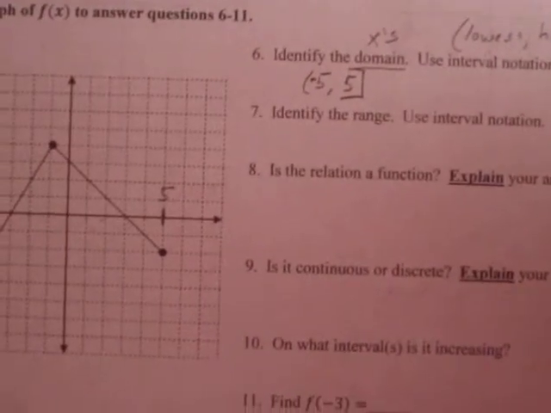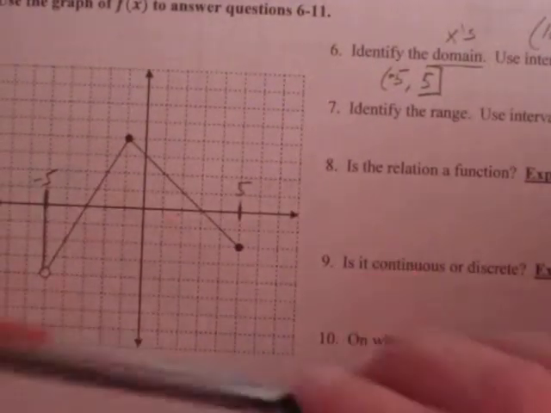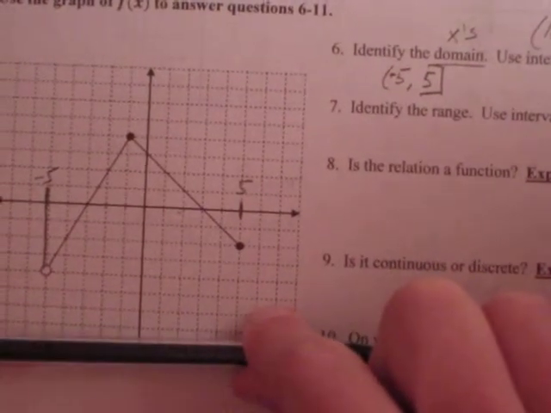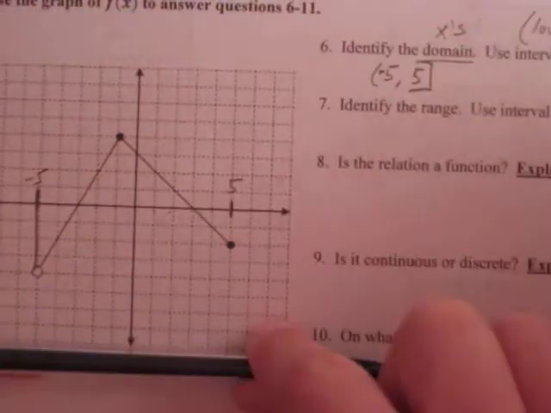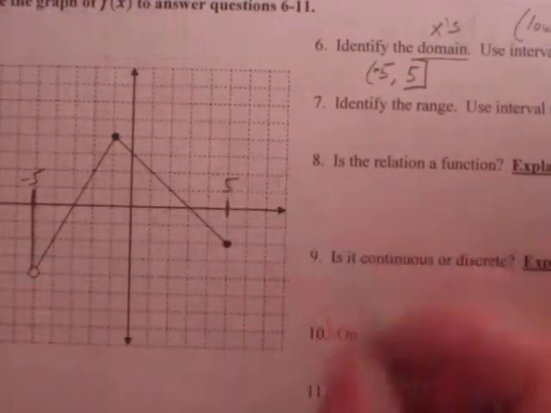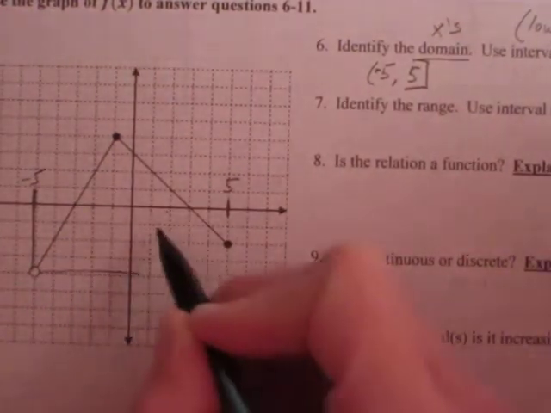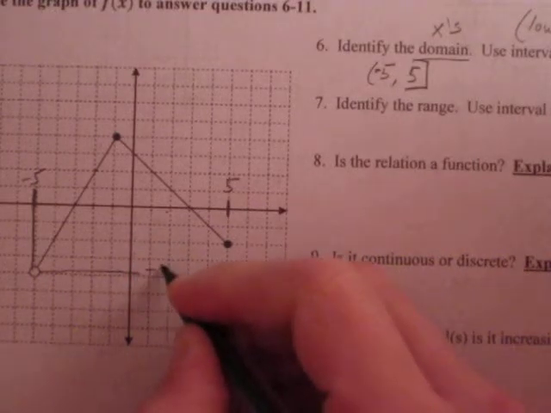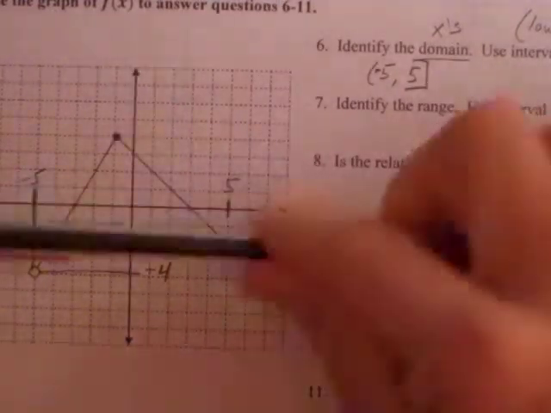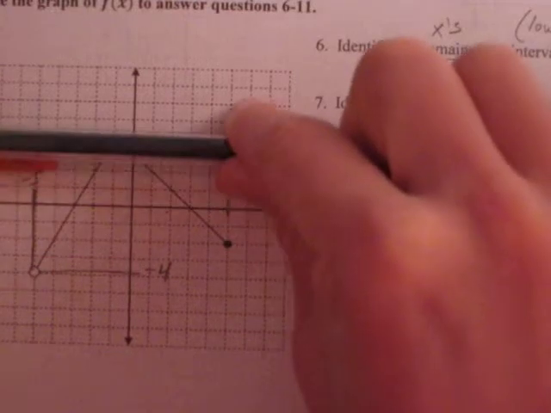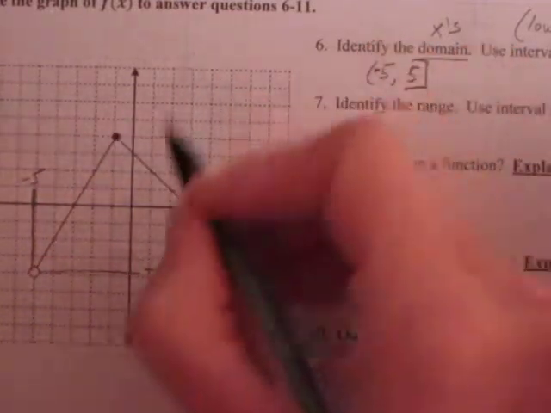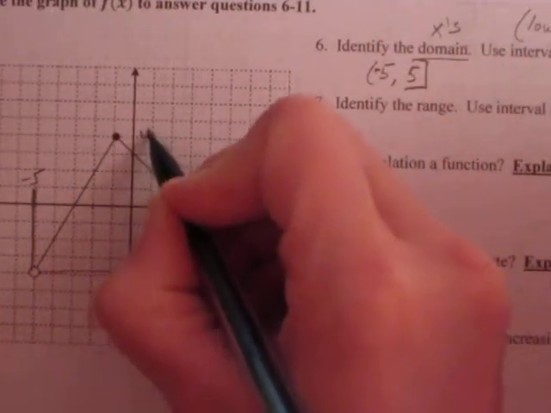For the range, I'm going to start at my lowest value. So start on the bottom, okay? I'm going to go up to my highest, so my lowest value is right here, okay? And this lowest value happens at 1, 2, 3, 4, negative 4. And then my highest value is right here. That's my highest value for the graph. 1, 2, 3, 4. So 4.